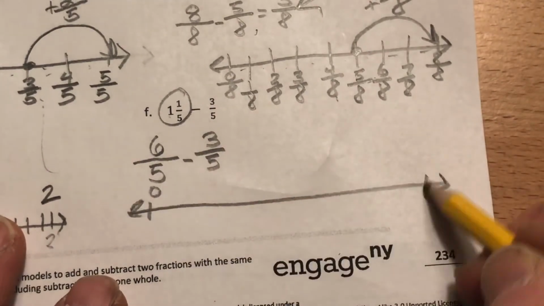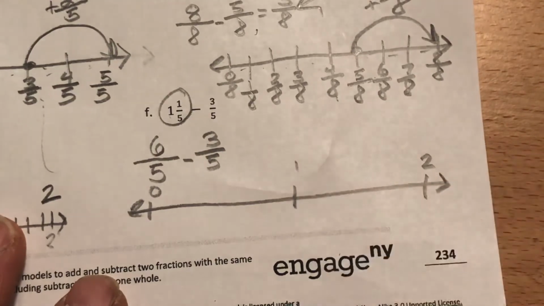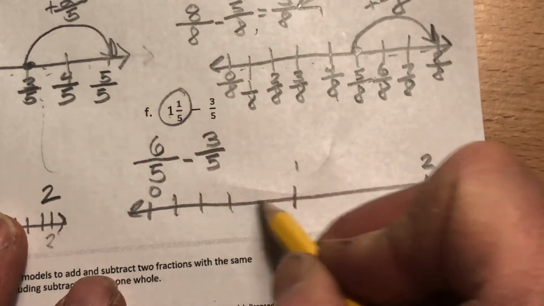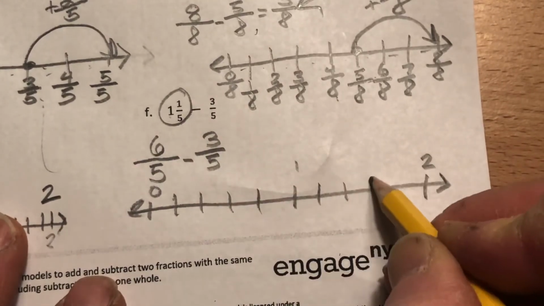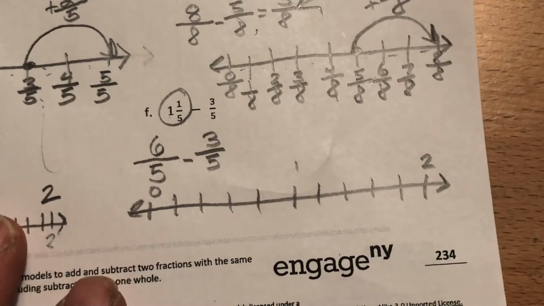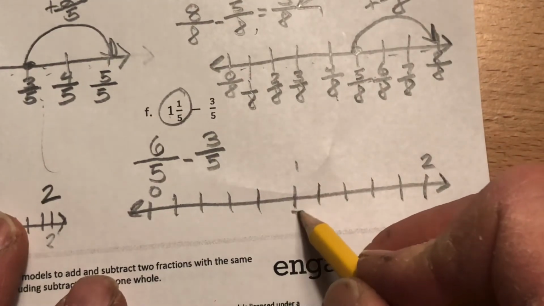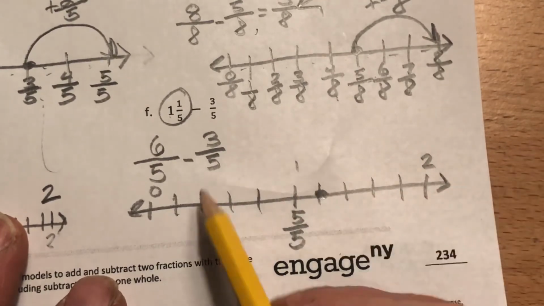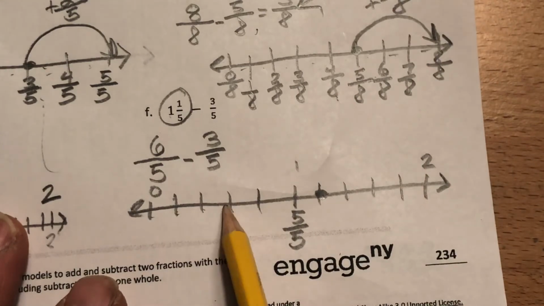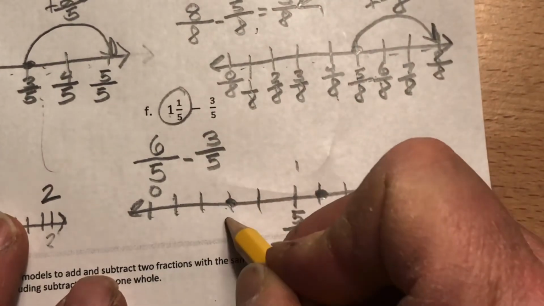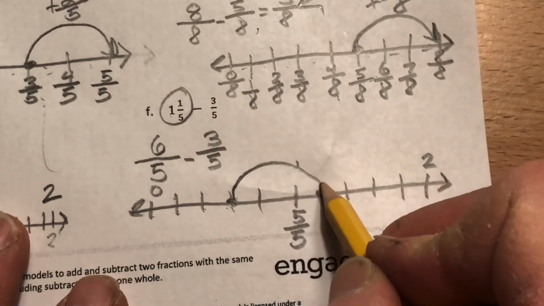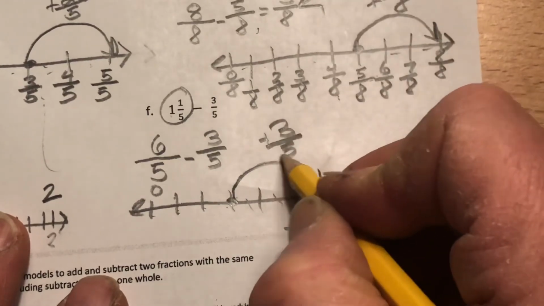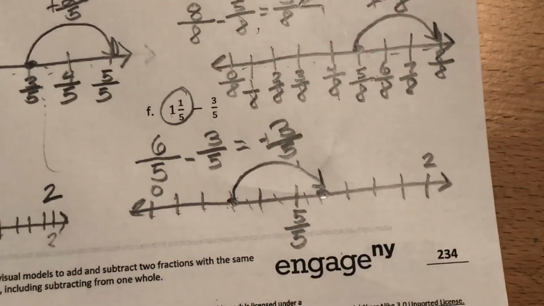That's 0. That's 2. That's 1. Each one of these cut into fifths. So 1, 2, 3, 4. 1, 2, 3, 4. Good. 6/5 would be right here. So 1 is 5/5. So 6/5 is right there, right? 3/5 would be 0, 1, 2, 3. All right, and I just give a little jump. 1, 2, 3/5. Right? There it is. Okay.